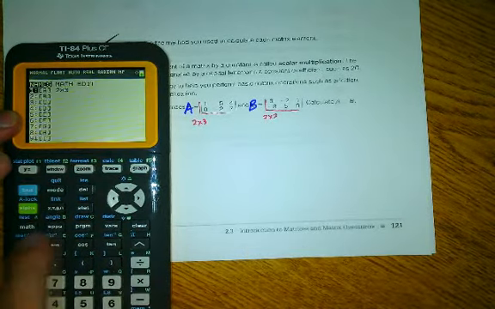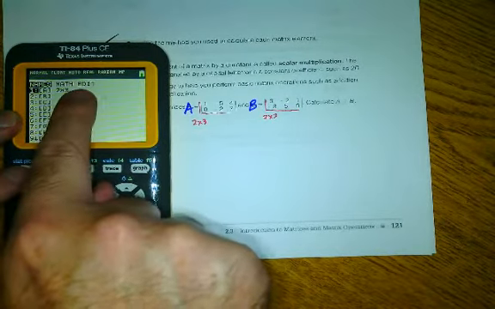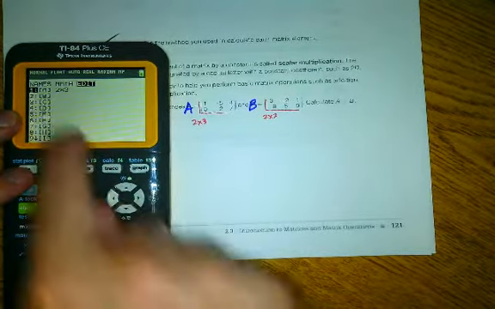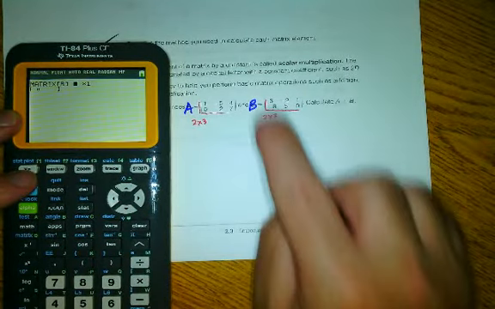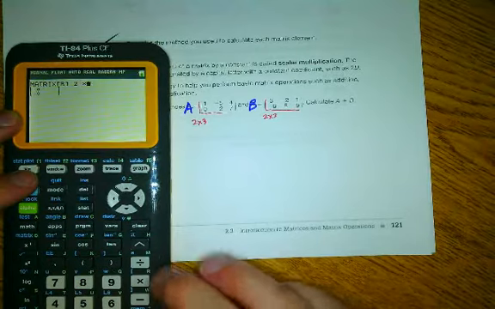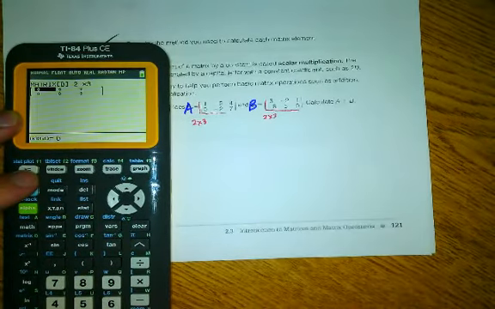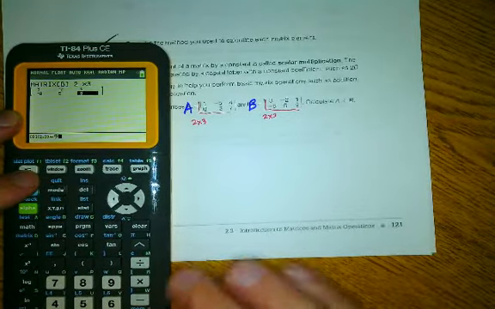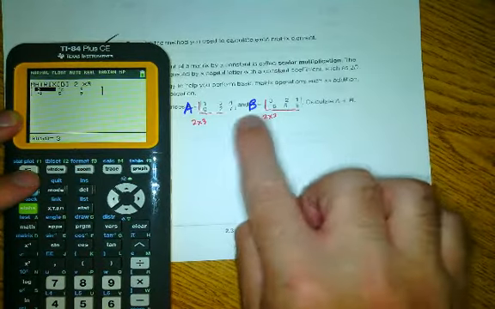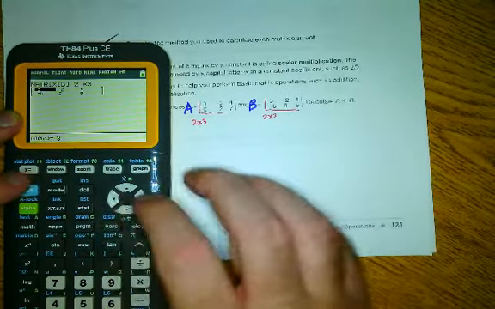I'm going to hit Second Matrix. To edit it, I have to go Edit and then down to B. It's kind of a little cumbersome, but that's how you have to do it. I'm going to enter the dimensions, 2 by 3, and I'm going to enter in all my elements, 3, -2, 1, -8, 5, and 9. And notice we're always entering in our elements by the rows.